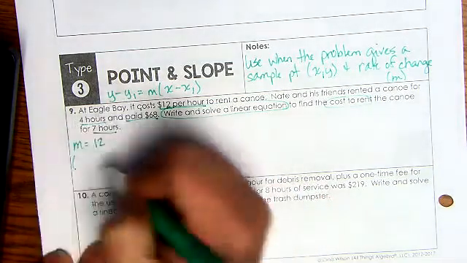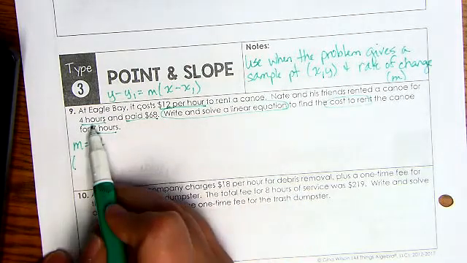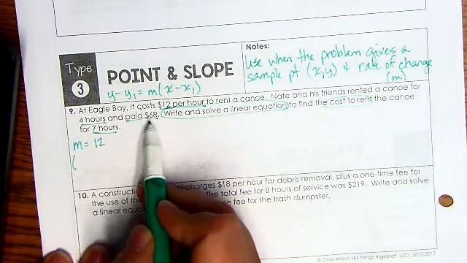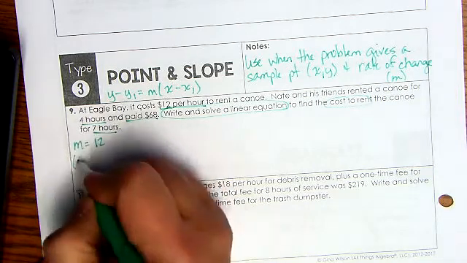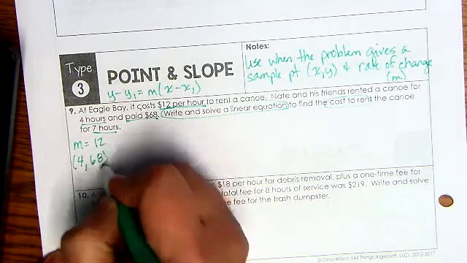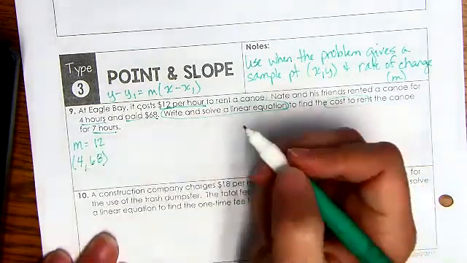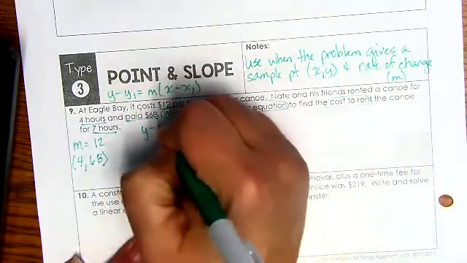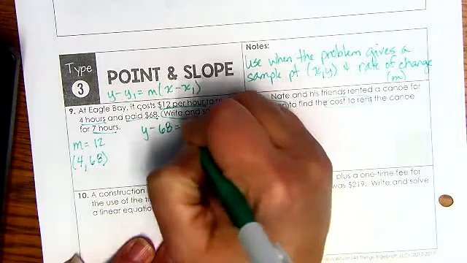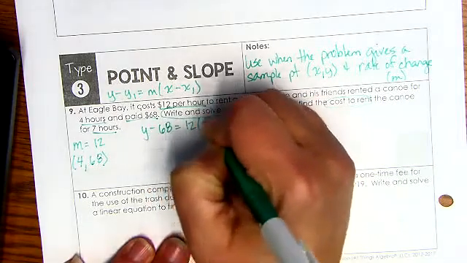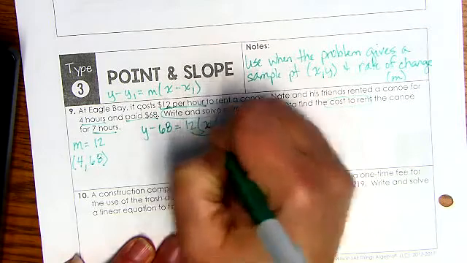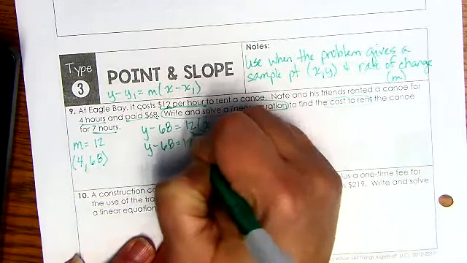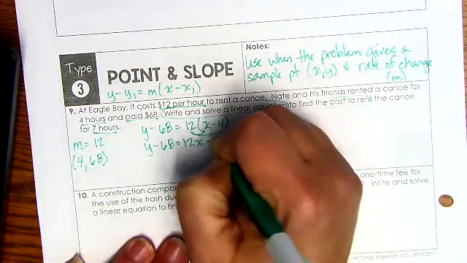My ordered pair is, because the number of hours determines how much you have to pay, so the money depends on the hours. So this point is going to be (4, 68). And now I write my equation. So we're going to have y minus 68 equals 12 times (x minus 4), and we distribute. So we have y minus 68 equals 12x minus 48.